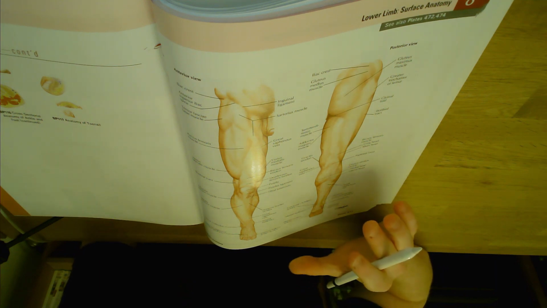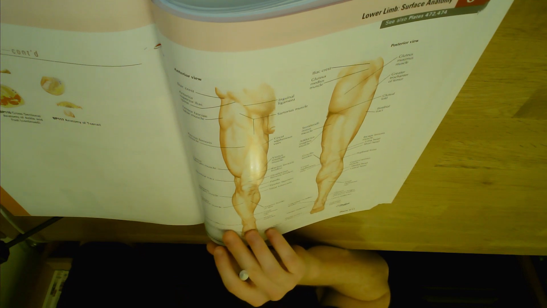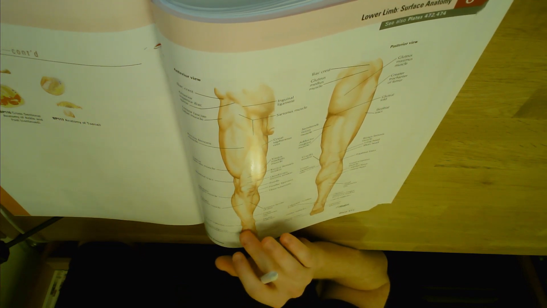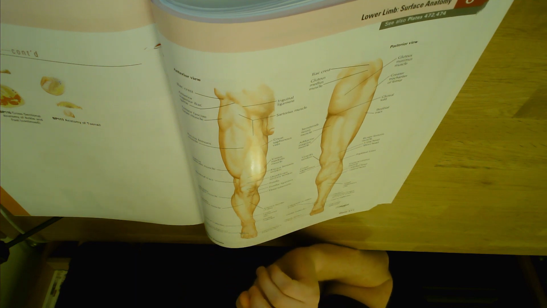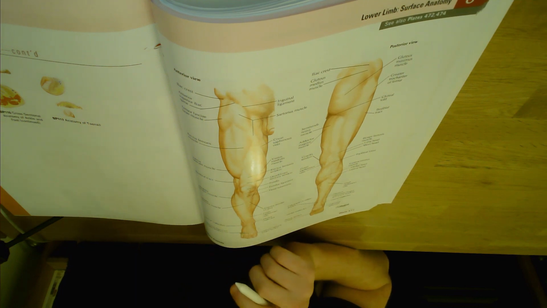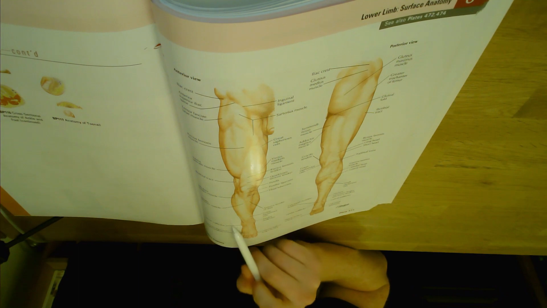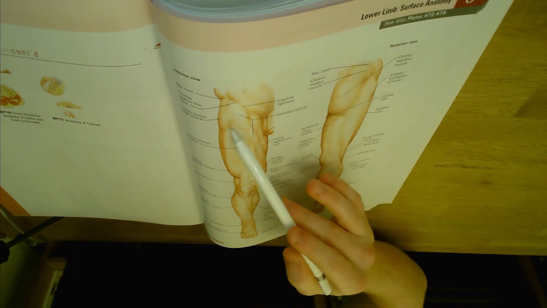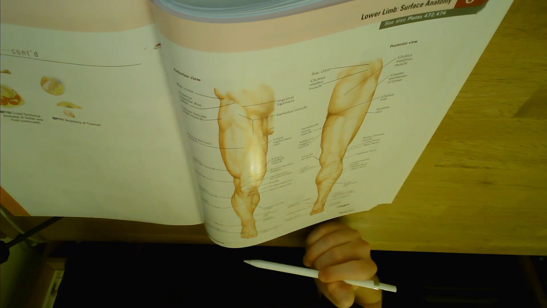So let's go on to the most inferior parts of the leg, going in towards the ankle. No fancy word for that. No fancy word for knee. No fancy word for hip. It's just the hip, knee, and ankle.